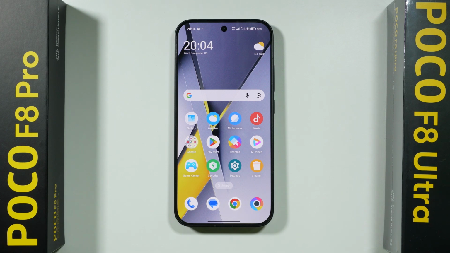Let me show you how we can close all running background apps on POCO F8 Pro and POCO F8 Ultra.